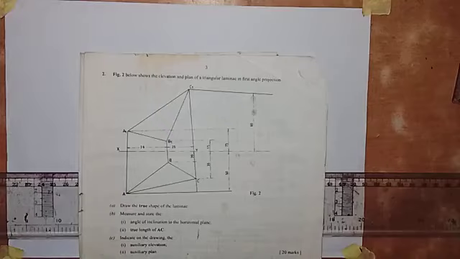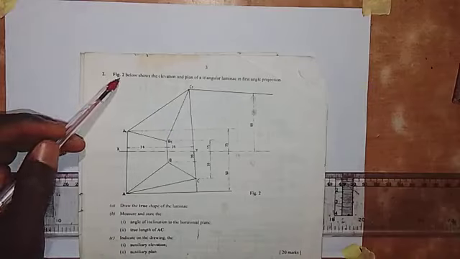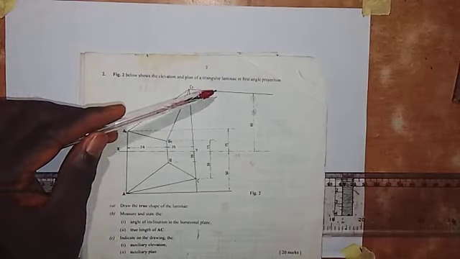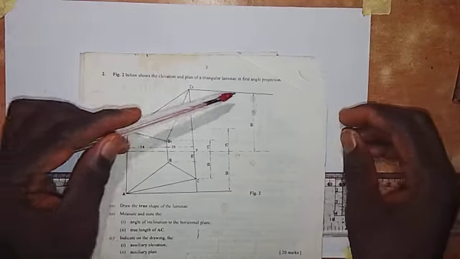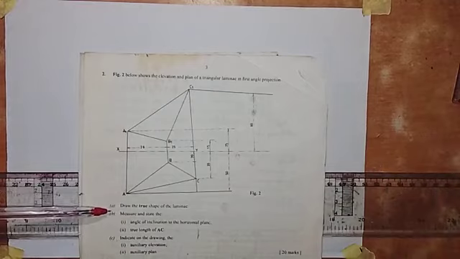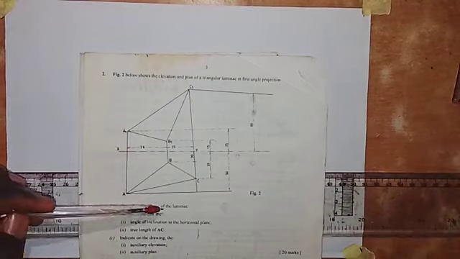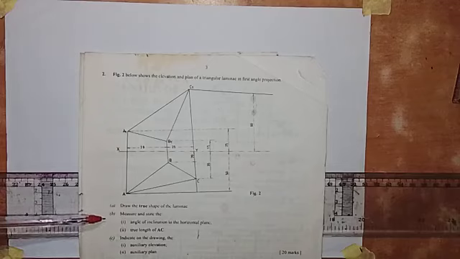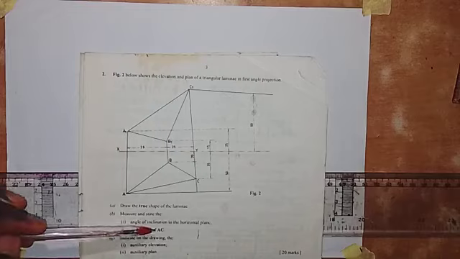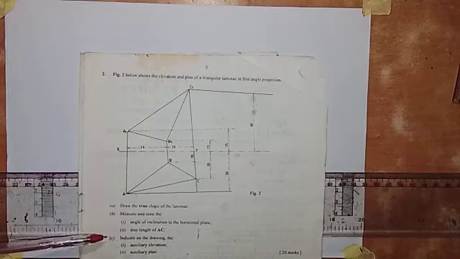Let us look at this WAEC question that says, Figure 2 below shows the elevation and plan of a triangular laminate in first angle projection. Here we have that question A, draw the true shape of the laminate. Question B, measure and state: Roman figure 1, the angle of inclination to the horizontal plane.